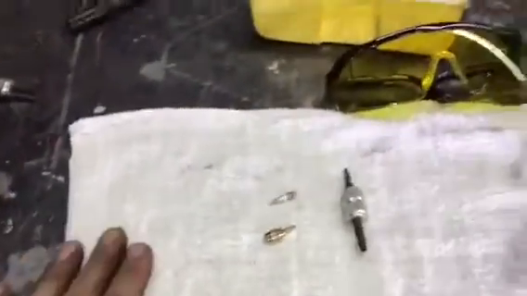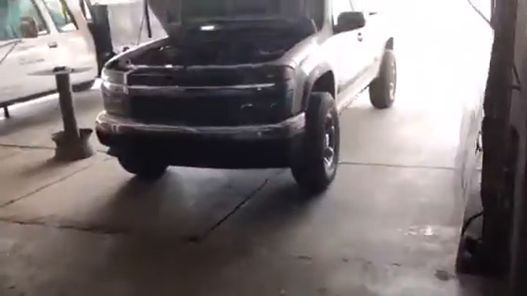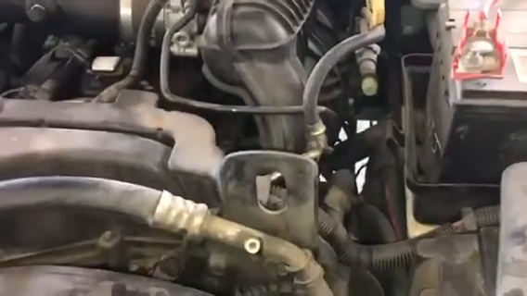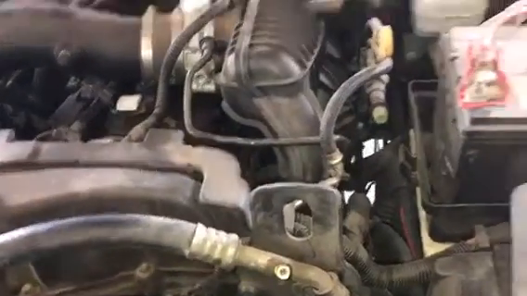So go ahead, fill your system, let it run for 15, 20, maybe 30 minutes, and allow that dye to go in your system and find that leak. Once you do, we're gonna go ahead and hook up our UV light.